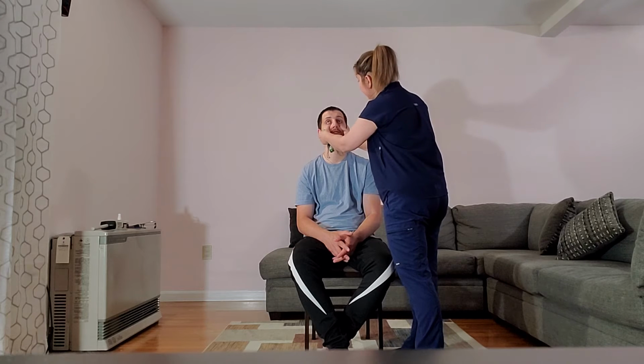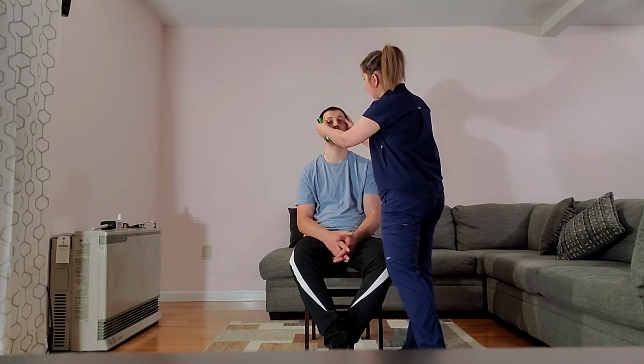Next, we're going to take a look at the patient's eyes. I'm going to look externally at the eyelids, to make sure there is no edema or puffiness. I'm going to look at the sclera, and it's white, it's not red or yellow, it's not jaundiced. I'm looking at the eyebrows, and they look fine.